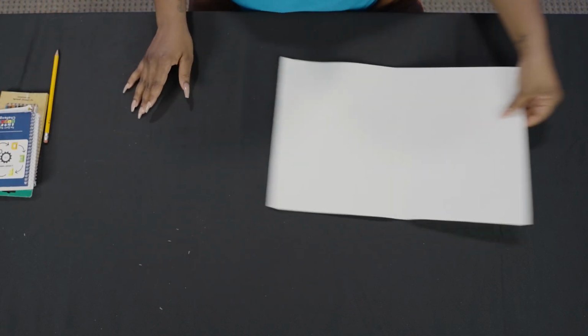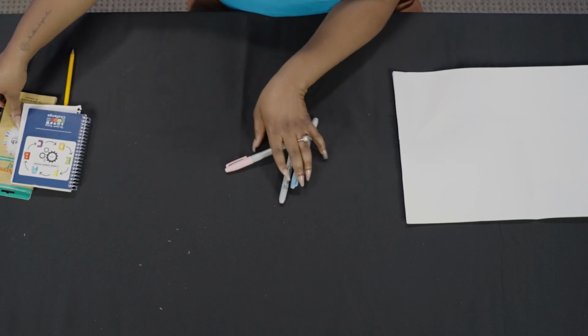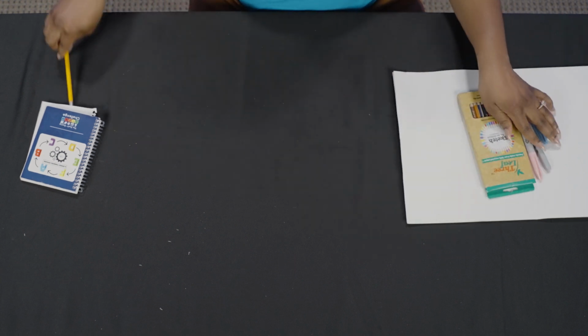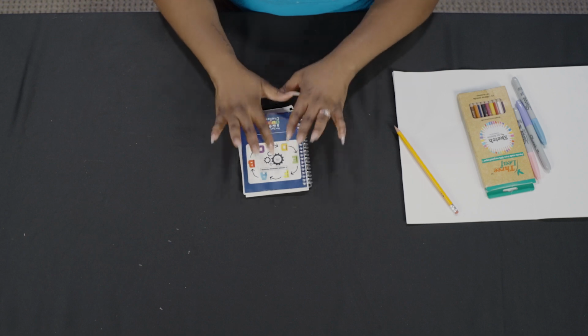For this project, you will need paper, markers, colored pencils or crayons, a pencil, your design thinking process notebook, and music. So first step, you are going to take out your design thinking process notebook and go over each letter in the design thinking process.